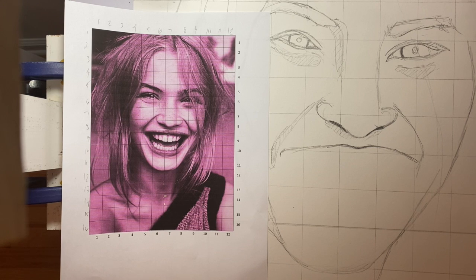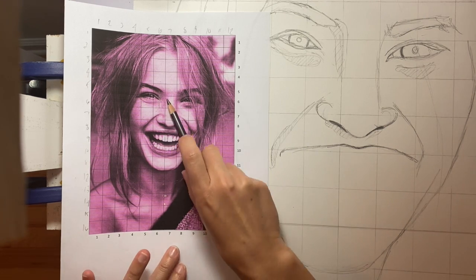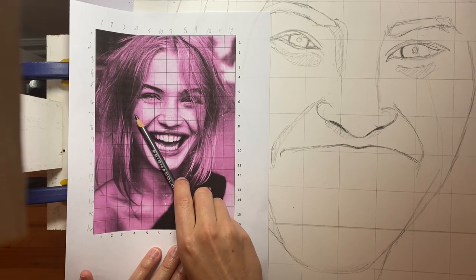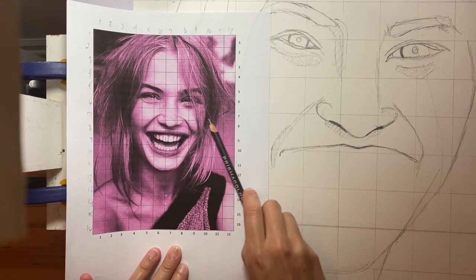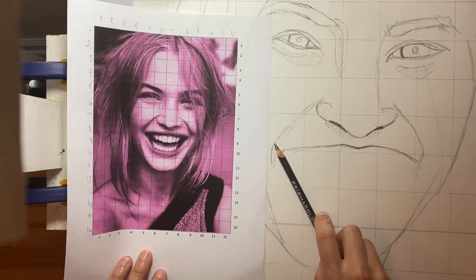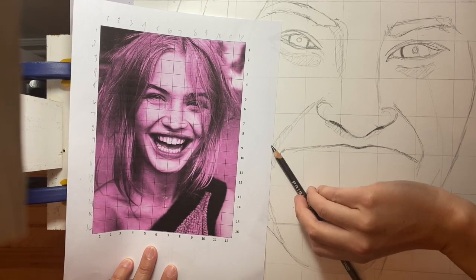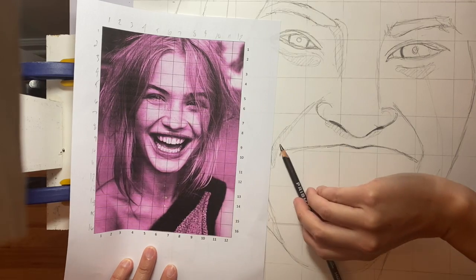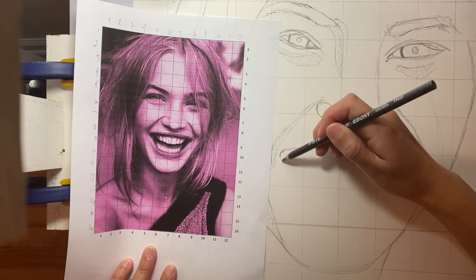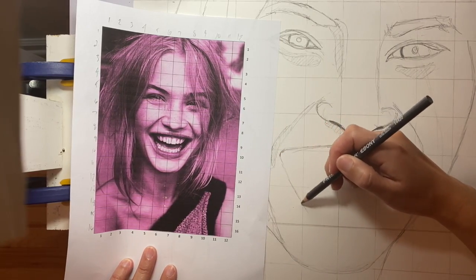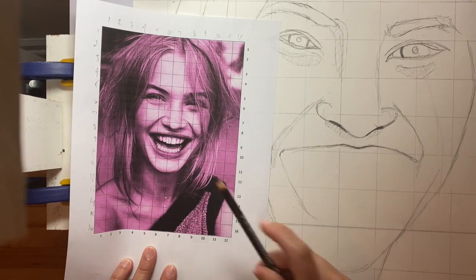So today I'm going to be doing a little demonstration on how to draw mouth, teeth, and how to shade both of them. So first I'm using my pencil as a guide to measure the angle of the mouth. I'm transferring that angle onto my drawing paper so that I can measure the correct angle and have my mouth drawn more correctly.